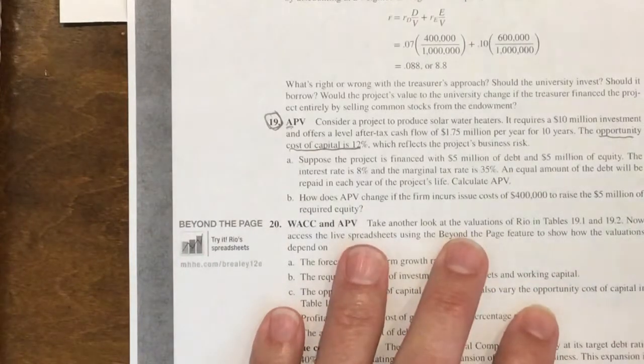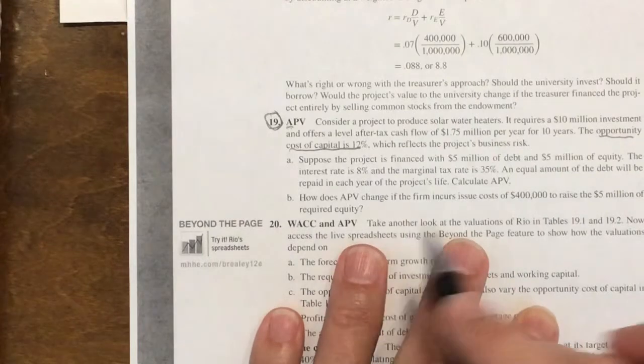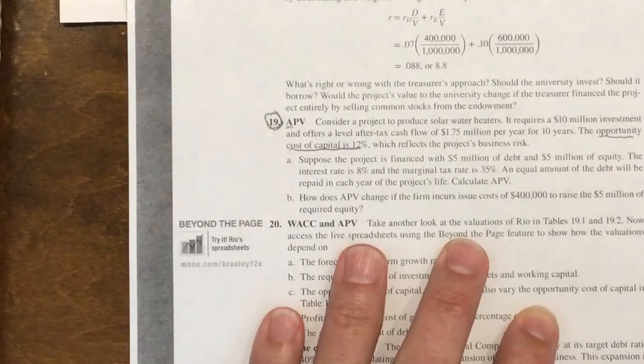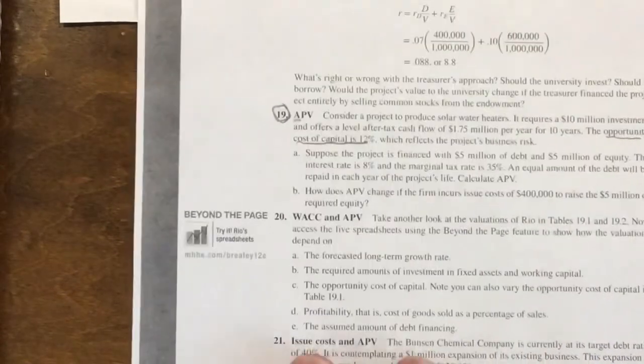Those are your basic cash flows: -10 million at time 0, and then 10 cash flows of positive 1.75 million after that.